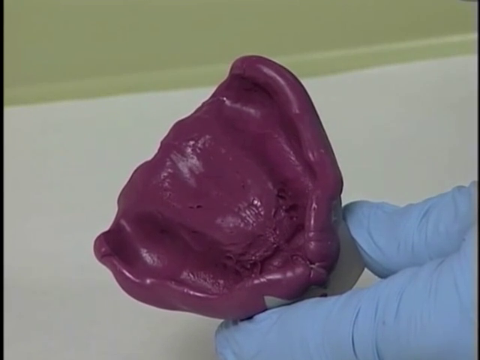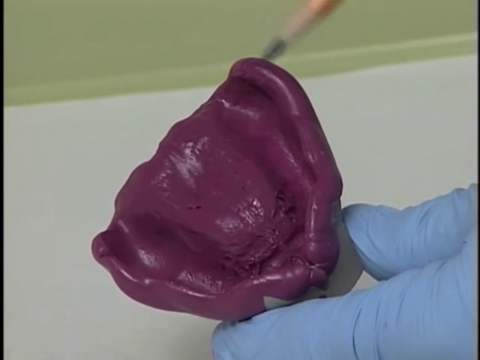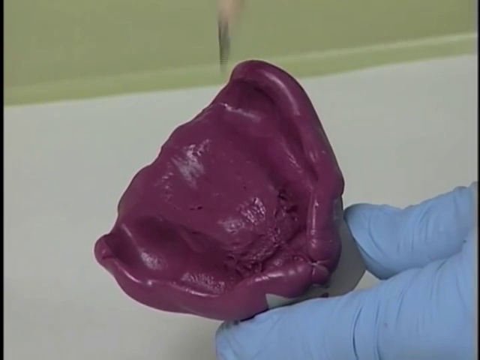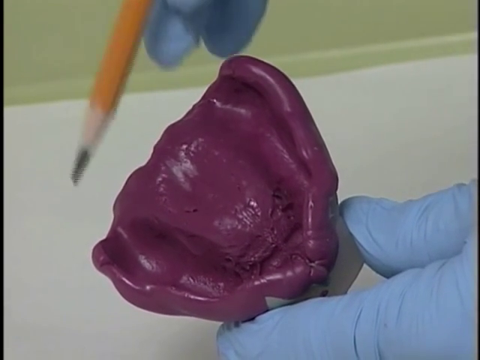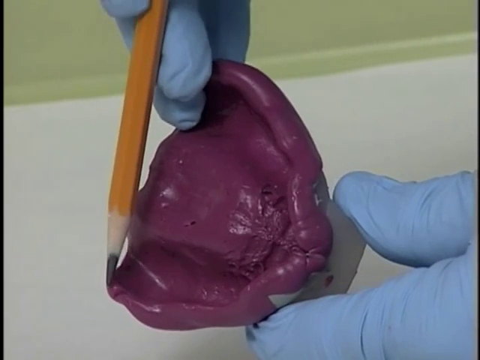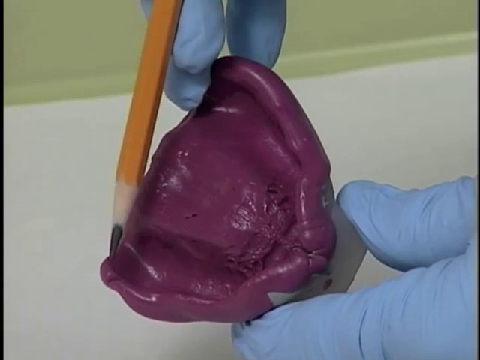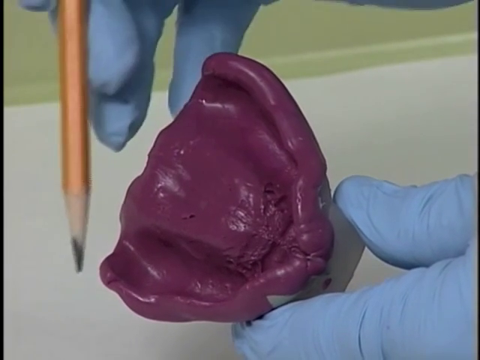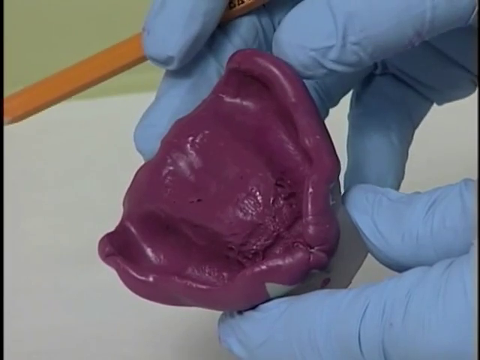We can see we have an excellent impression in that we have nice rolls on the peripheries. They all look very nice and rounded. There are no problems with the peripheries except a very small little bubble right there on the right distal buccal space. That's so small I would not redo the impression for that.